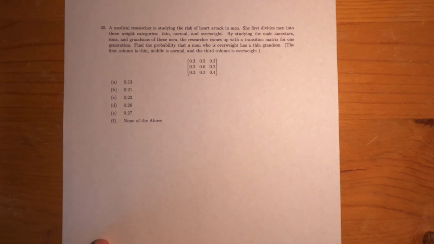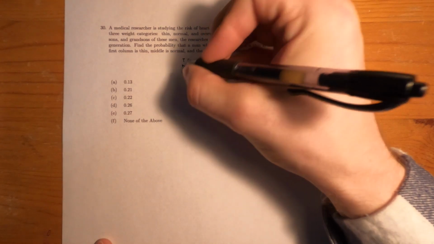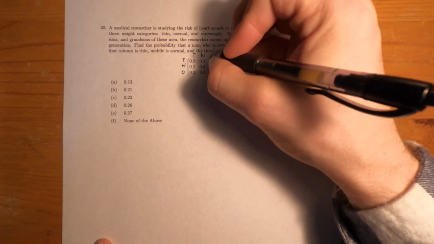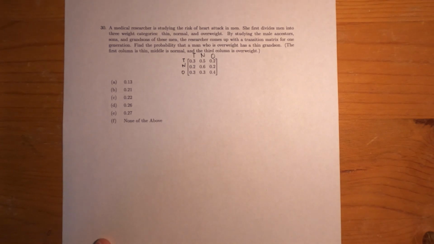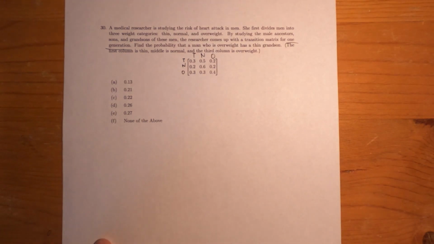She first divides men into 3 weight categories: thin, normal, and overweight. By studying the male ancestors, sons, and grandsons of these men, the researcher comes up with a transition matrix for 1 generation. Find the probability that a man who is overweight has a thin grandson.